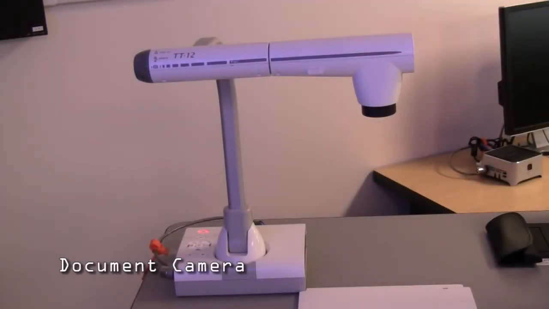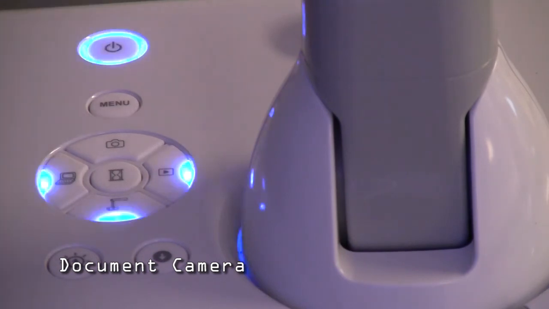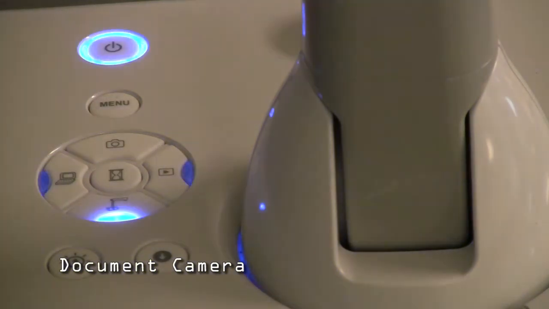This is our typical document camera setup in our smart classrooms on campus, usually to the left side of the instructor's workstation. The document camera's power button is located on the rear of the unit and should be red. Just touch this button and the unit will flash, and eventually will stop flashing and be on.